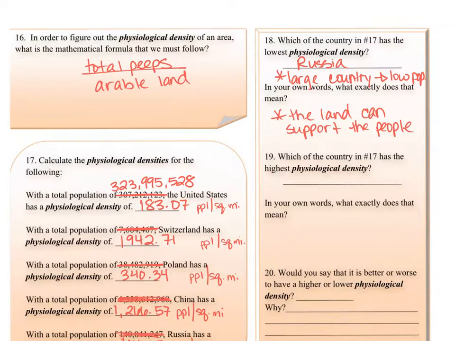Who had the highest physiological density? Switzerland. So what does that mean, Adam? It means that there's not a lot of room. There's too many people, and the land might not be able to support the people.